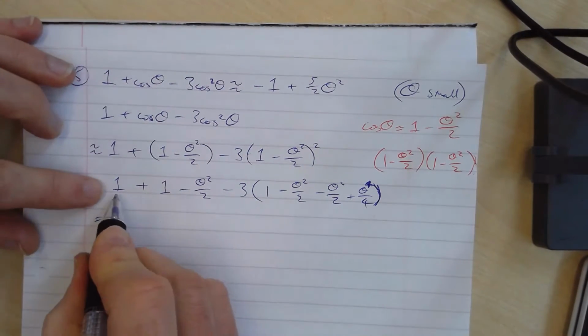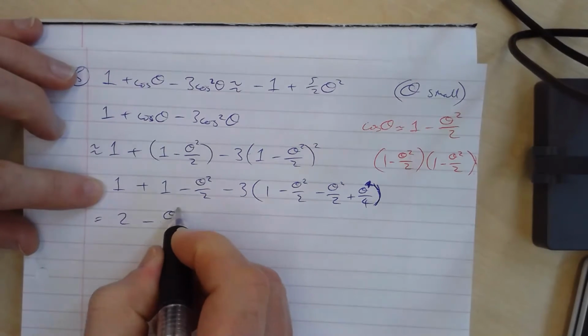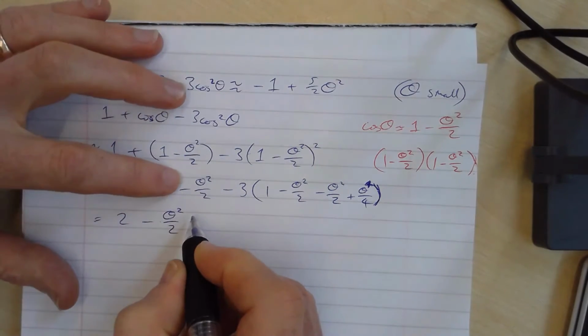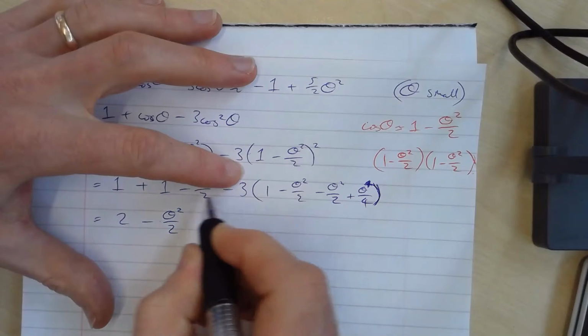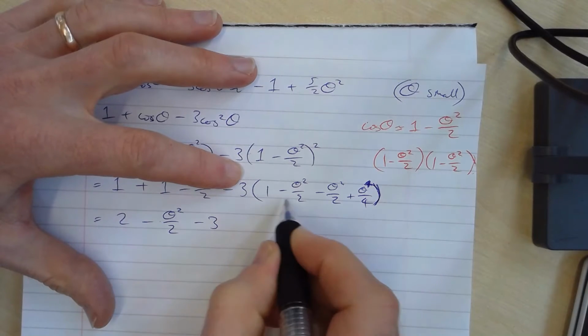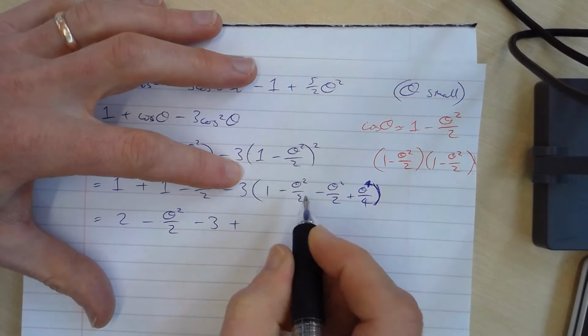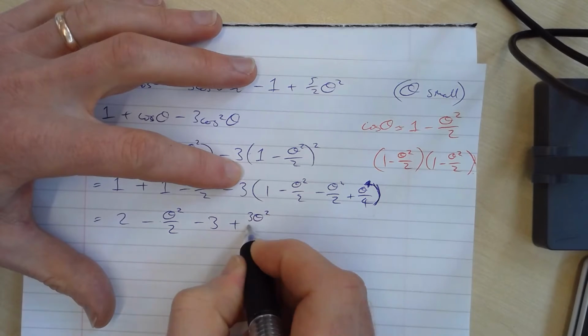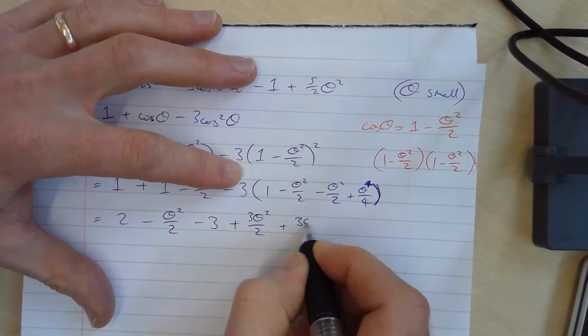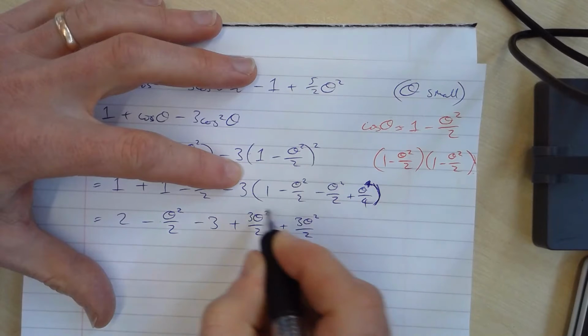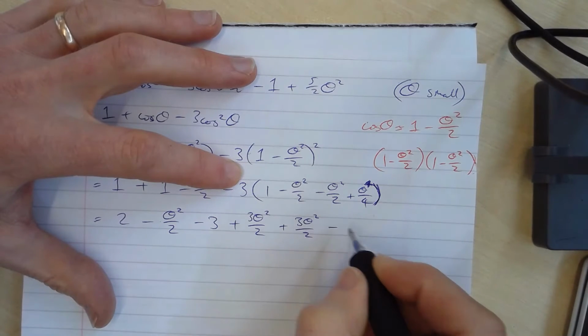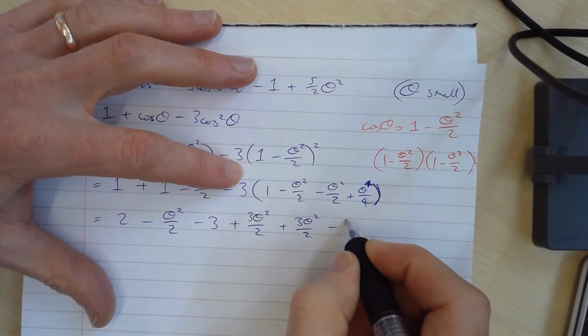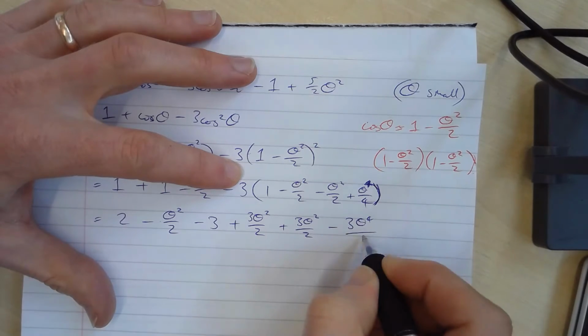We've got 1 plus 1 is 2, minus the theta squared over 2. Right, minus 3 times 1, minus 3 times minus theta squared over 2, so plus 3 theta squared over 2, and that happens again. And then finally minus 3 times that positive, so it's minus 3 theta to the 4 over 4.